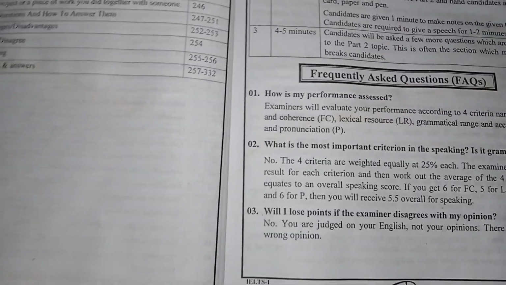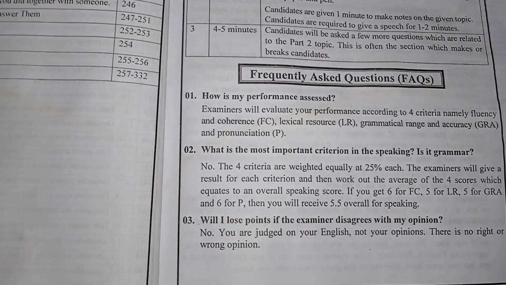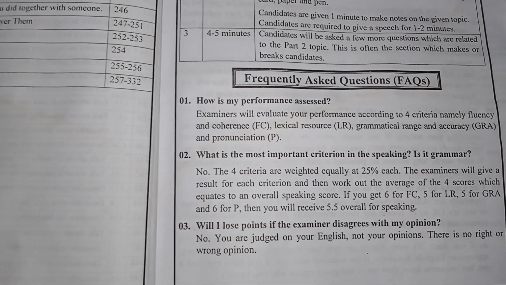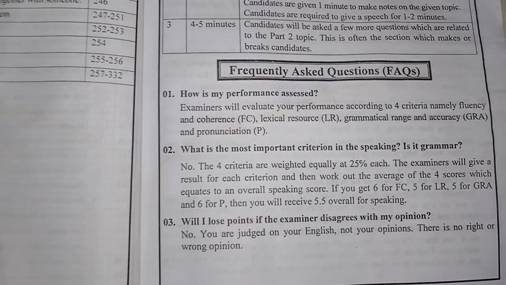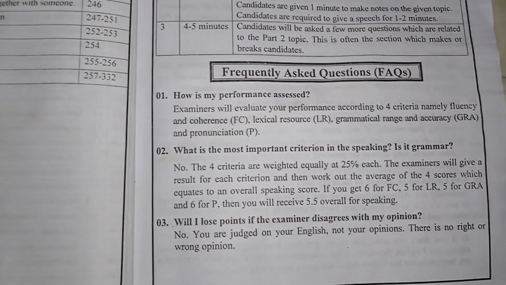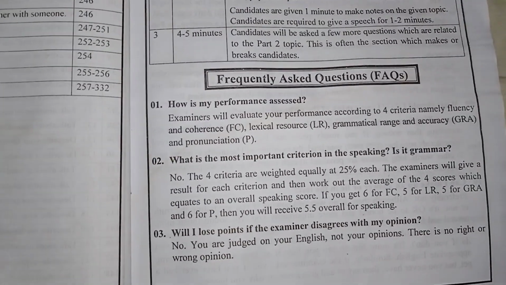Question number 3: will I lose points if the examiner disagrees with my opinion? No. You are judged on English, not your opinions. There are no right or wrong opinions.